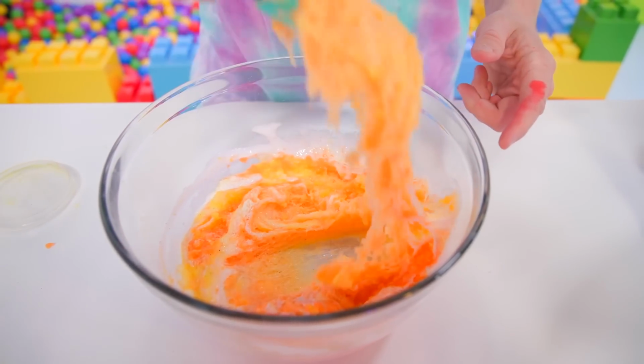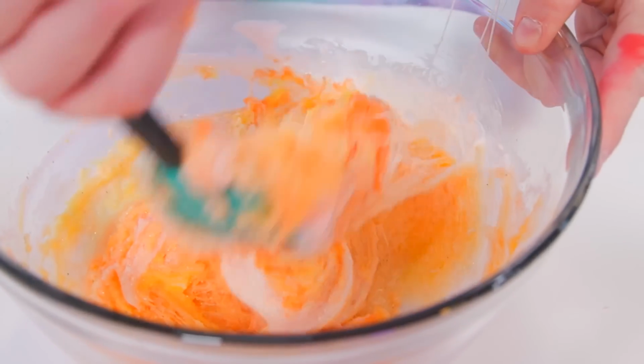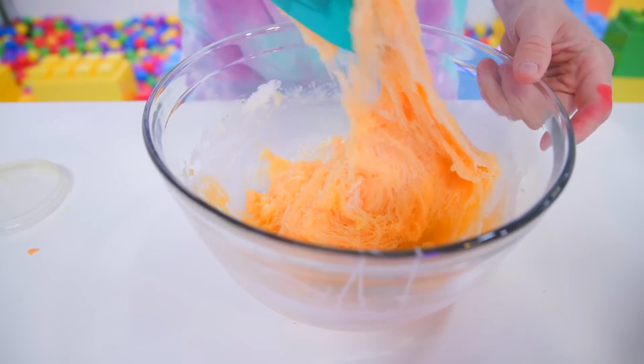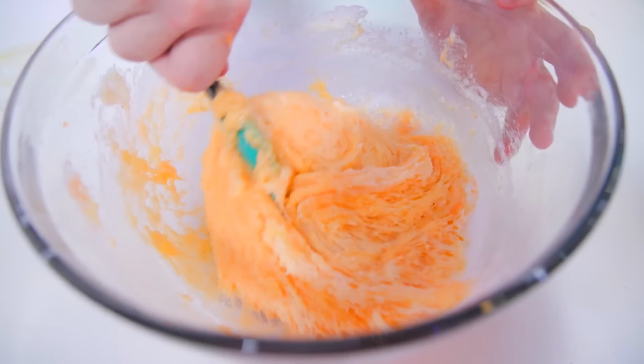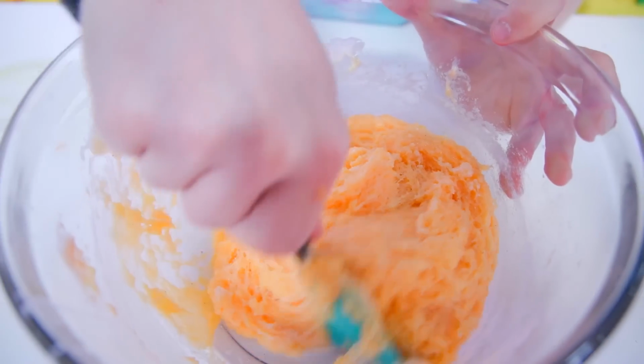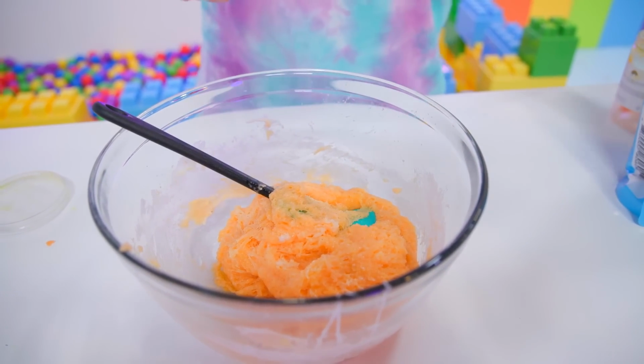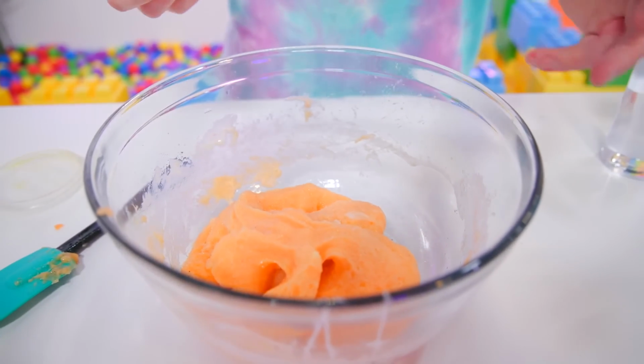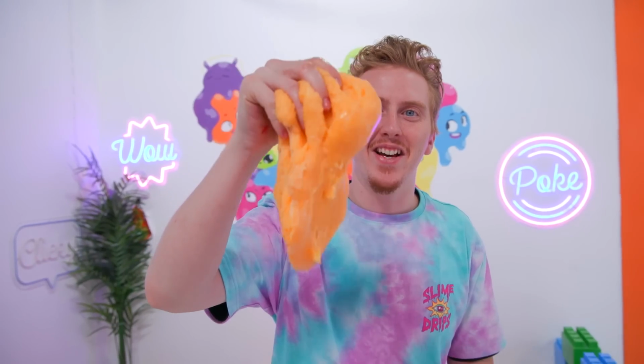Wow, why does it feel like it's activating already? That's so weird. Why is it activating? This is the coolest thing ever. Can you hear this? It kind of sizzles when you mix it, and it's coming off the sides like it's activating. We're gonna add some activator because I want to be able to hold this. But look at that, it's not even sticking to me. Okay, we're a minute into the video, and I already made another texture.